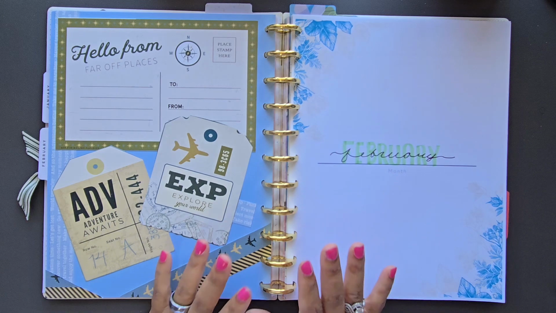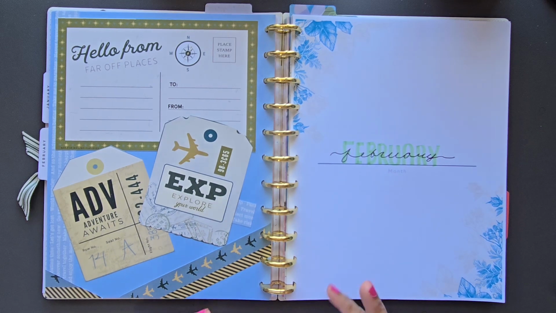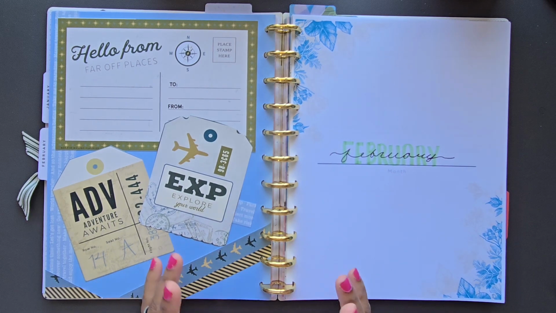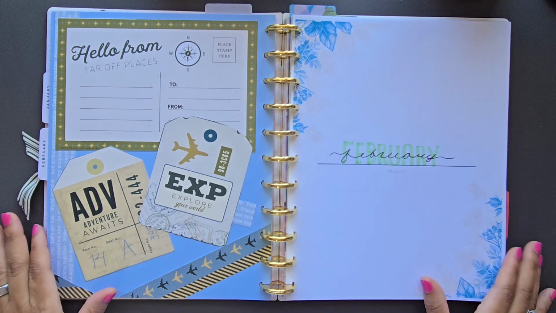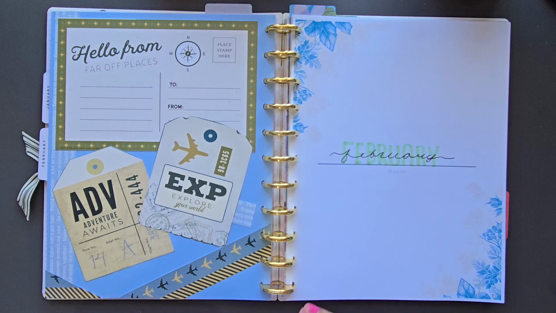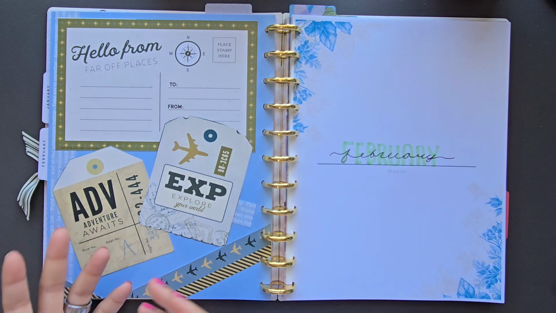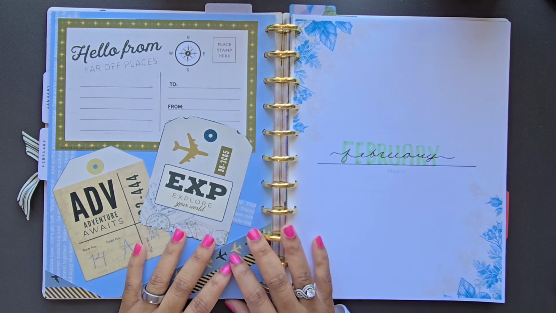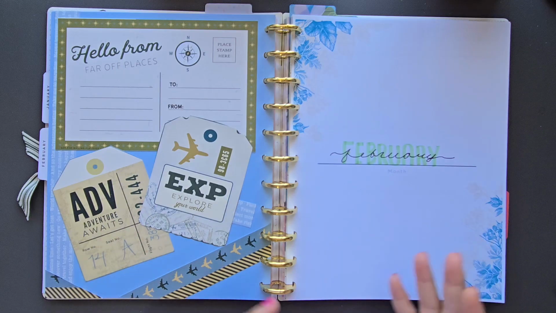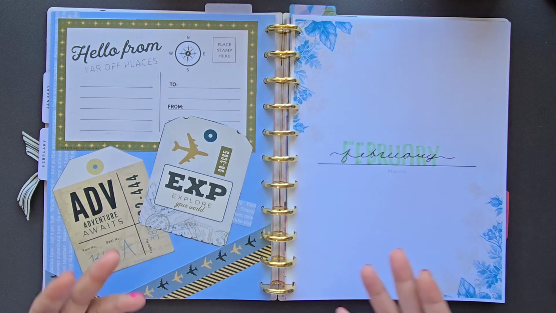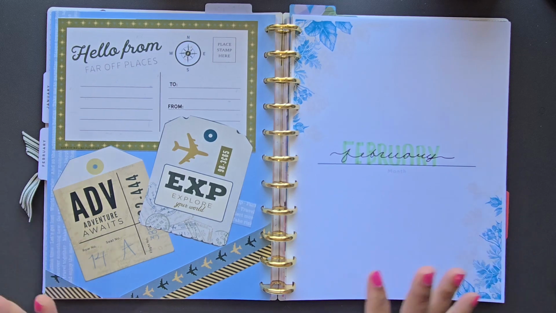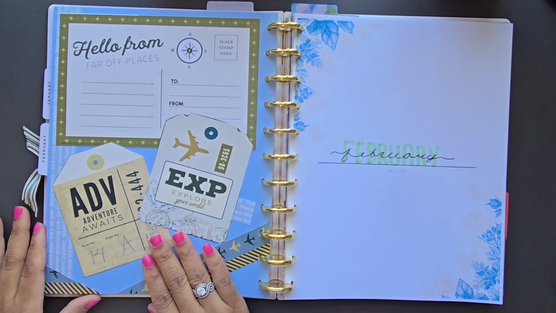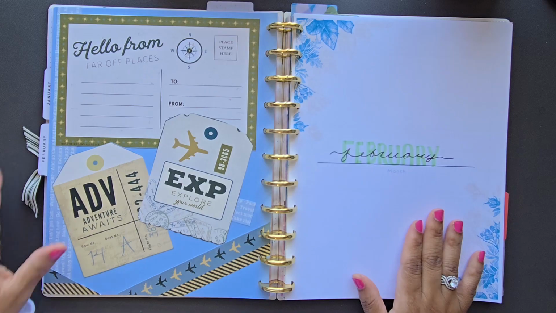If you've been watching my videos, you know that I use a cashless budget system. I do not use cash envelopes, but I love the cash envelope process, and so I've really set up my budget planner to replicate that process. And so I just want to walk you through how that's been going for the first month and how I set up my pages, and how I use my pages to help me do that. So let's take a look at February.